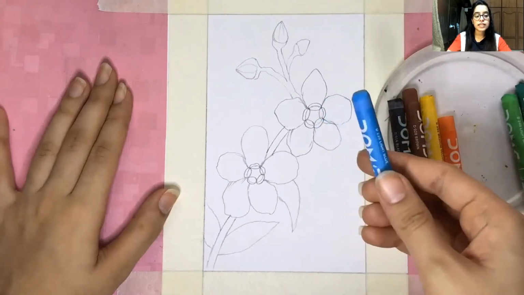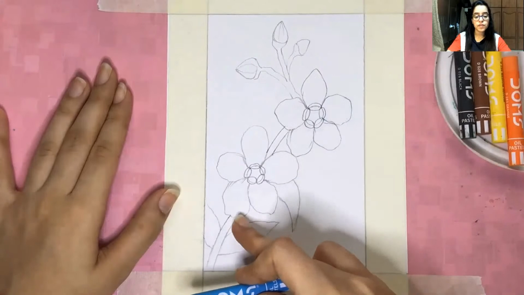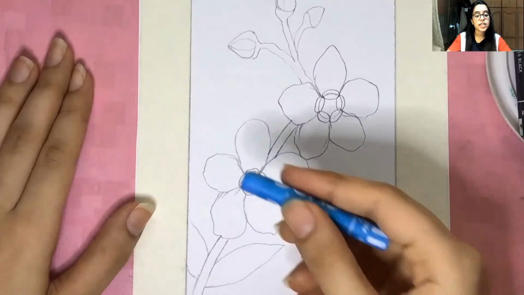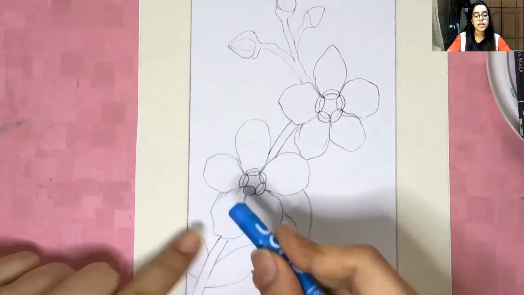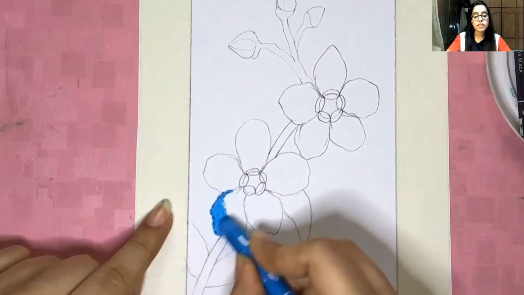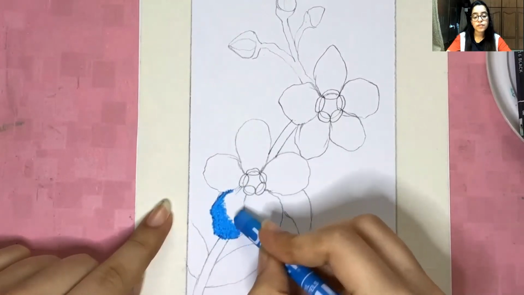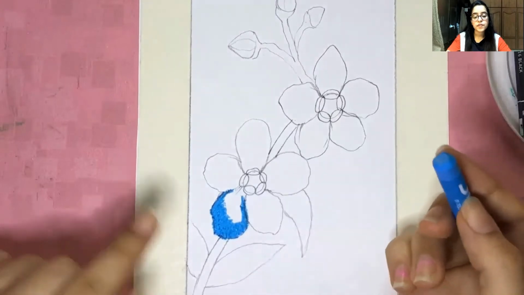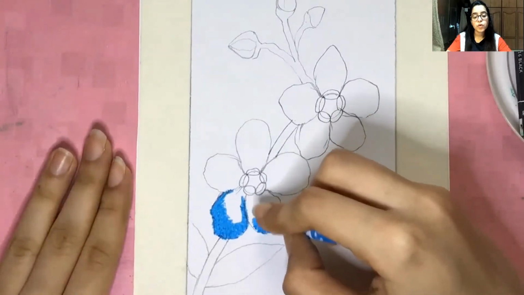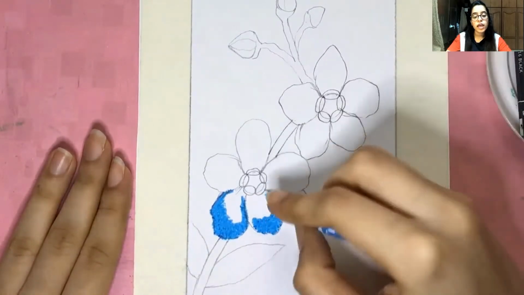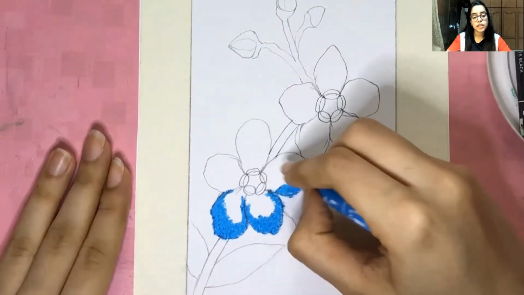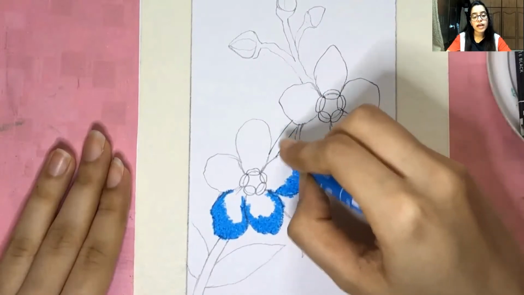So first I'm taking this light blue shade and we'll start with the petals first. We'll start with the flowers first. So carefully observe this particular trick. We start from the outer sides, the curved ends of every petal. That's the first petal that I've done. Similarly to the next one, only on the edge of this petal that we are adding a layer of color. Similarly on the next petal as well.